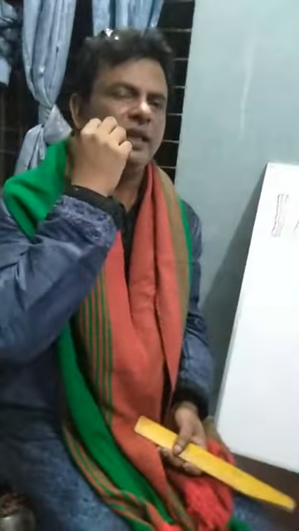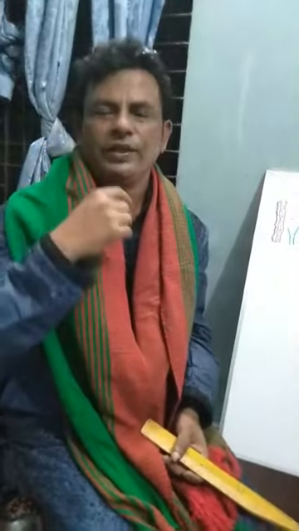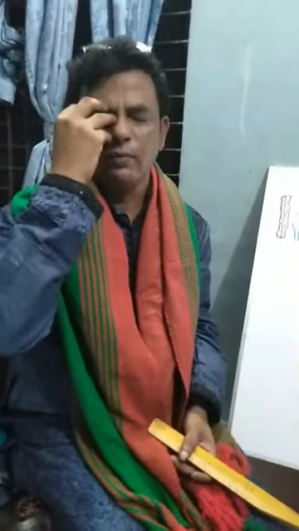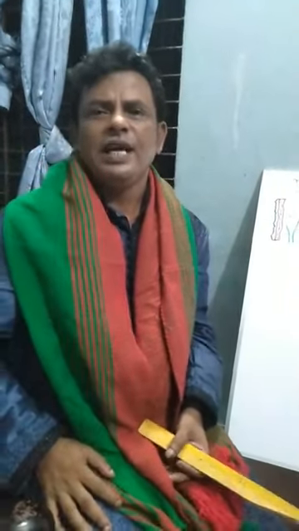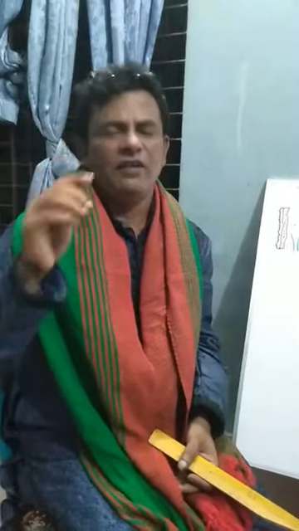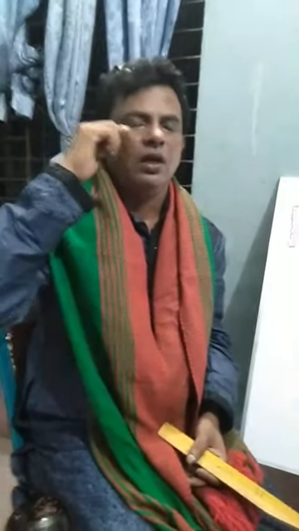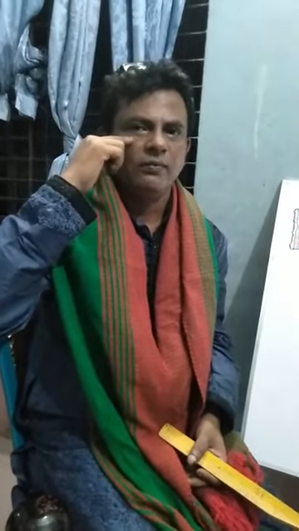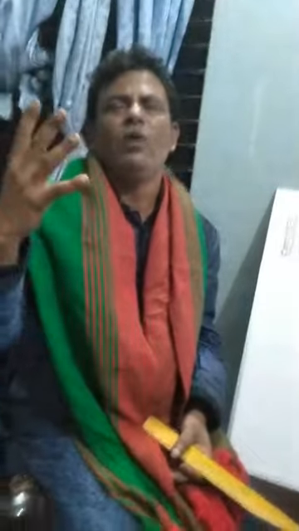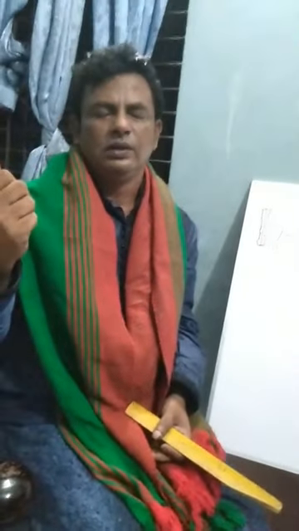We know that our eyeball is located in the orbit. The orbit is a bony socket or bony cavity. It has 4 walls. The upper wall is called the roof, the lower wall is called the floor, then the medial wall and the lateral wall.